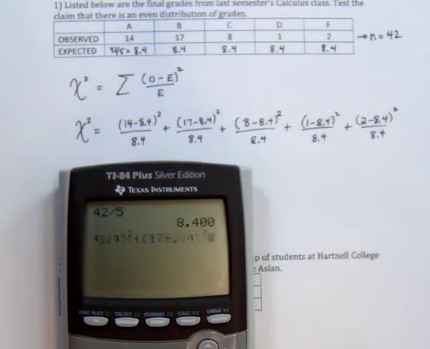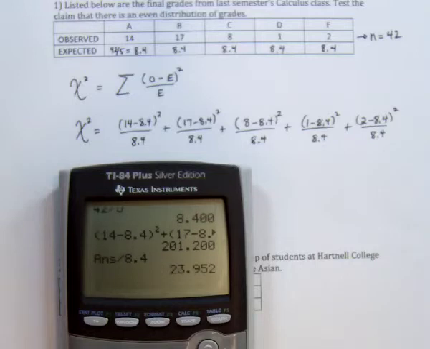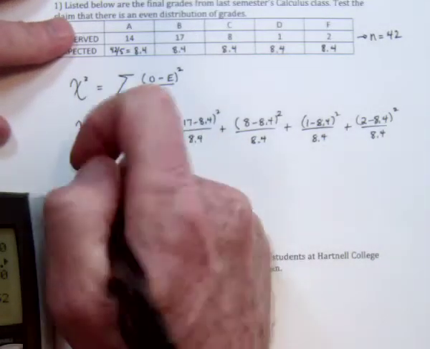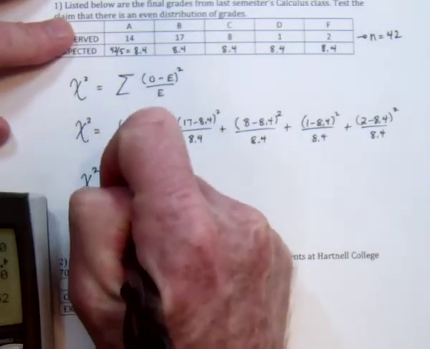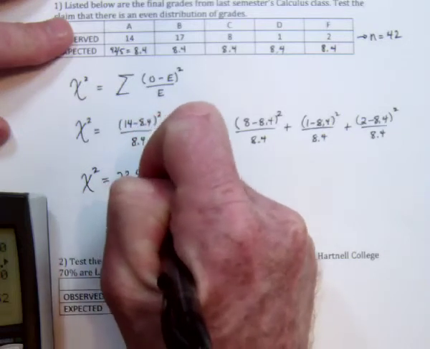And then the next one is 8 minus 8.4 squared. And then I've got 1 minus 8.4, that's squared. And last 2 minus 8.4 parentheses is squared. And then that whole thing, all of them were divided by 8.4, so that's the common denominator. The grand total is chi-squared equals 23.952.